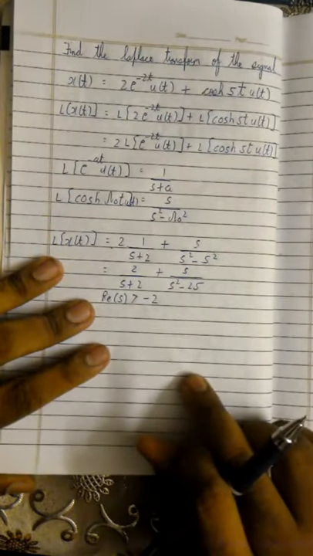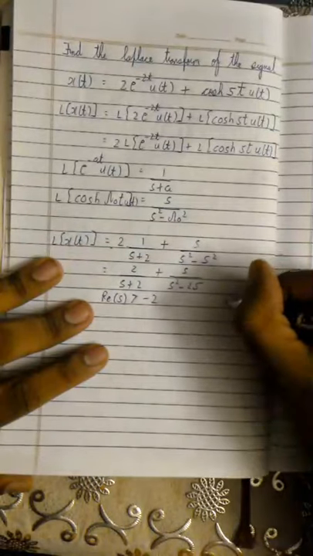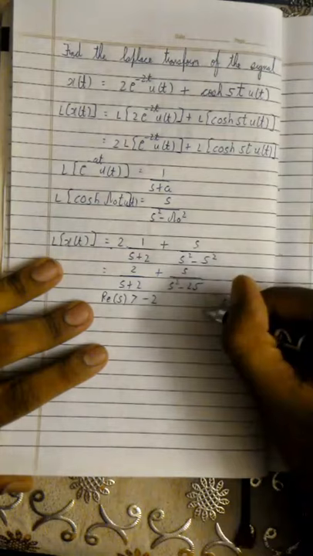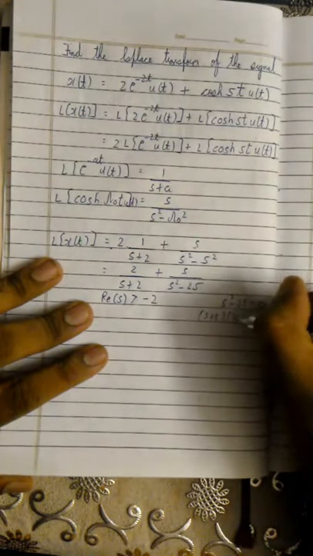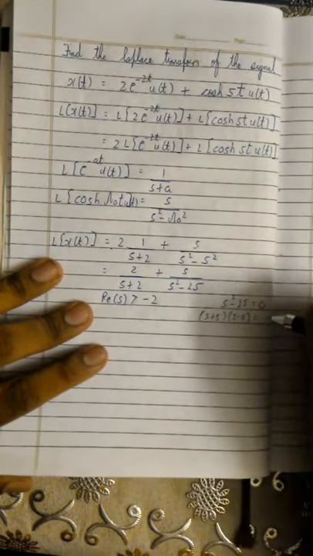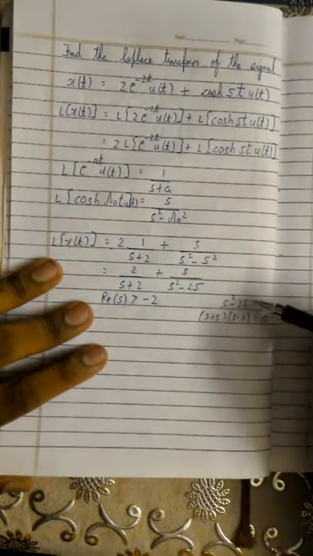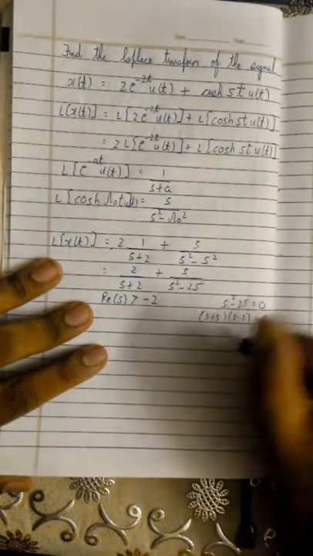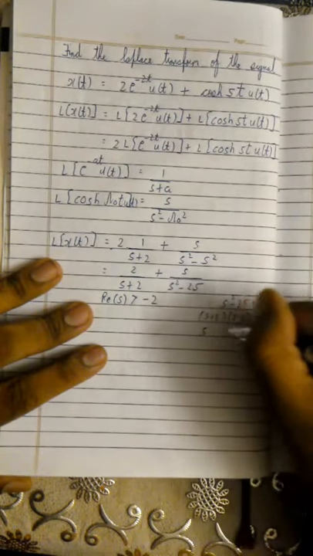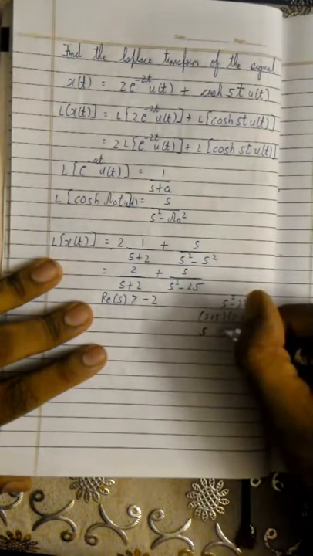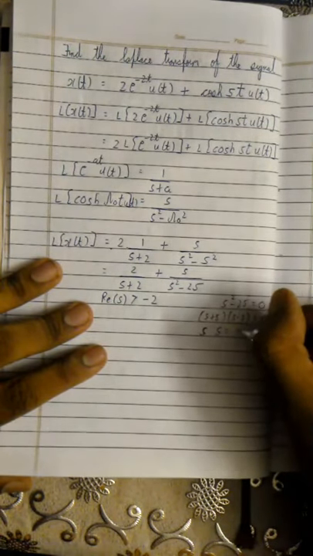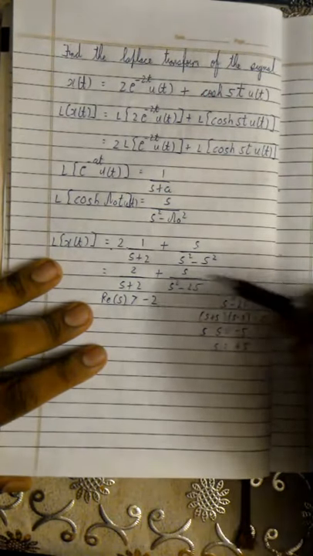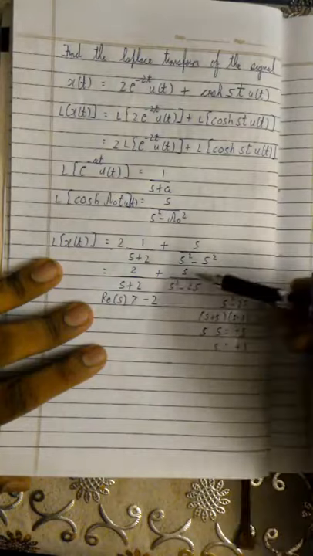In my second term, substitute s square minus 25 equal to 0, which means s plus 5 into s minus 5 equals 0, using a square minus b square equals a plus b into a minus b. So s equals minus 5 and s equals plus 5 are the two poles of this second term.